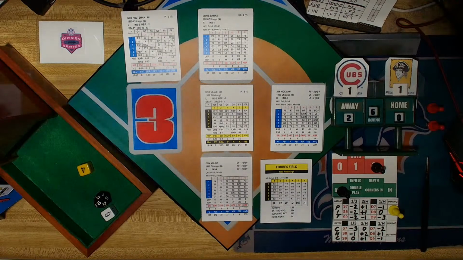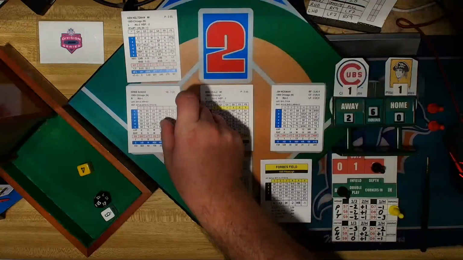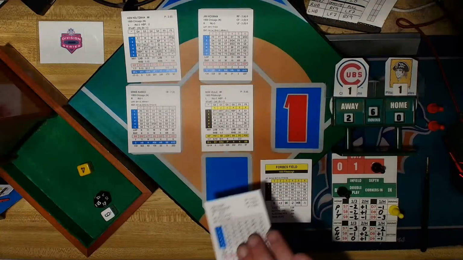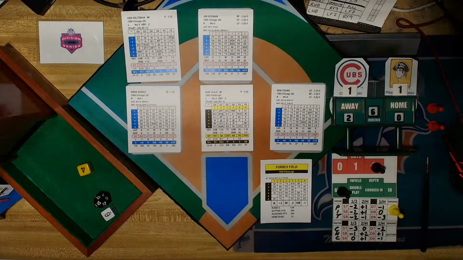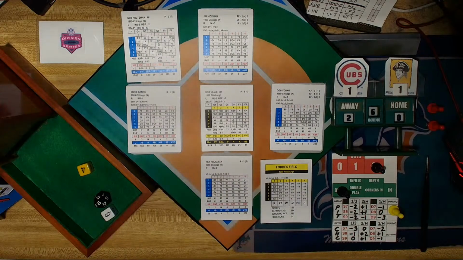Banks, a base running rating of 2 with 2 outs. That's not going to be enough. He's going to hold at third. So Young will get a single, and now the bases are full of Cubs. And that brings up the pitcher, Ken Holtzman. Holtzman's got plenty left in the tank. And he can hit, actually. I let him bat here.